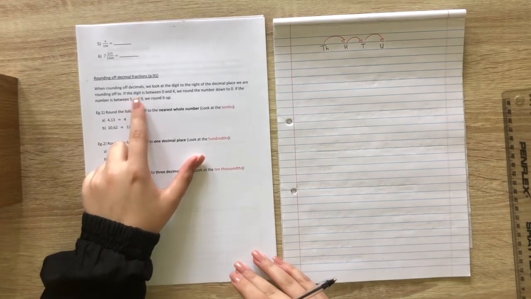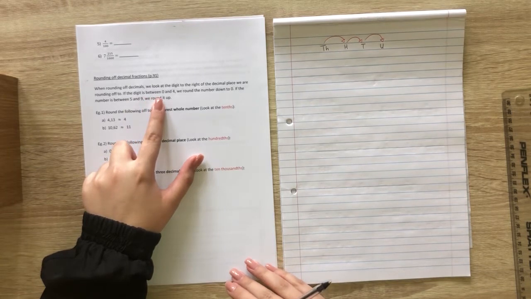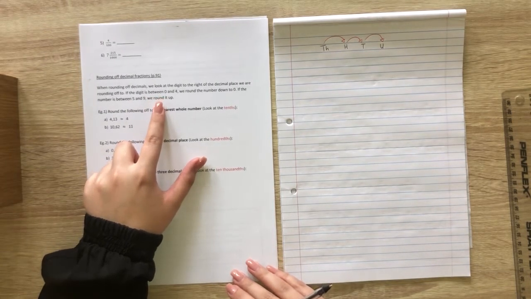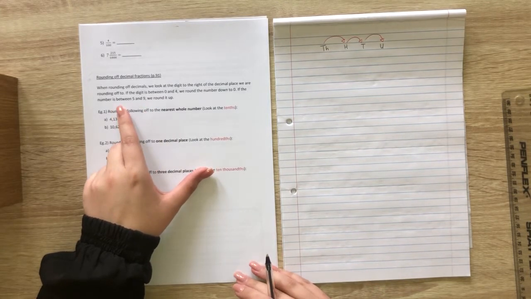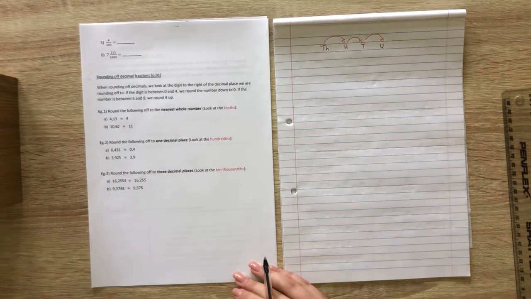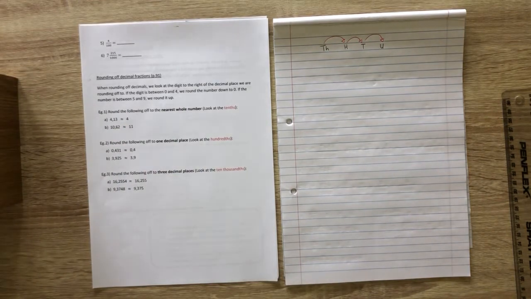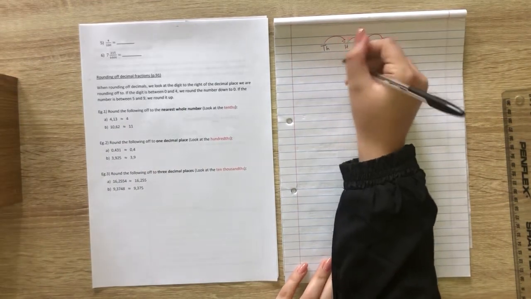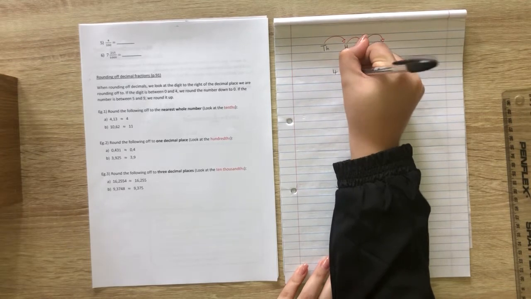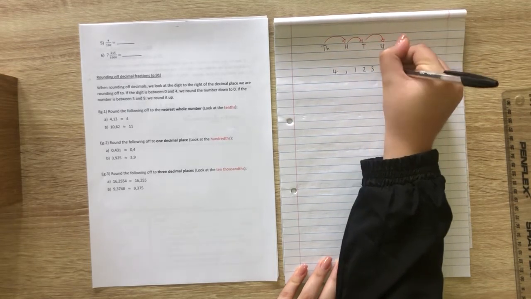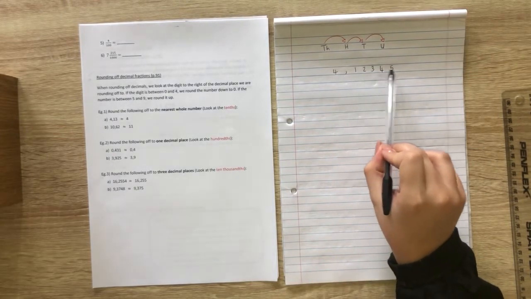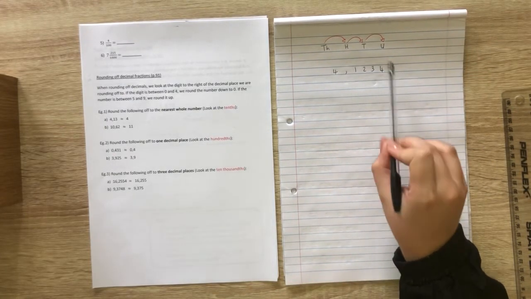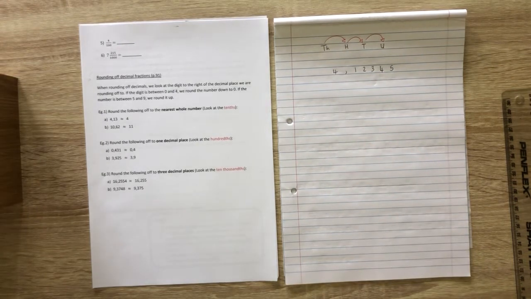So it says here, if the digit is between 0 and 4, we round the number down. You already knew that. If the number is between 5 and 9, we round up. You already knew that. So let me give you a quick example with a random decimal: 4,12345. Now when we are talking about decimals, when we're rounding off, we are talking about decimal places.